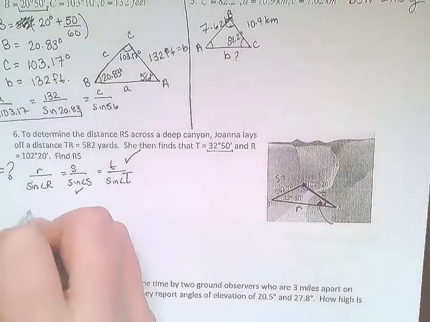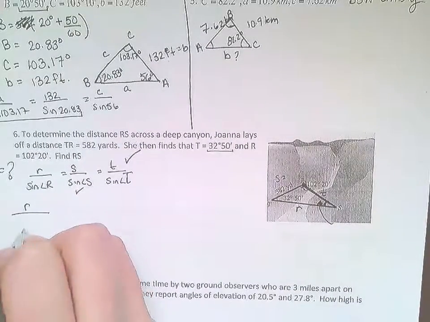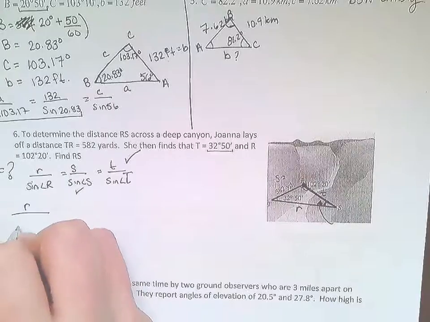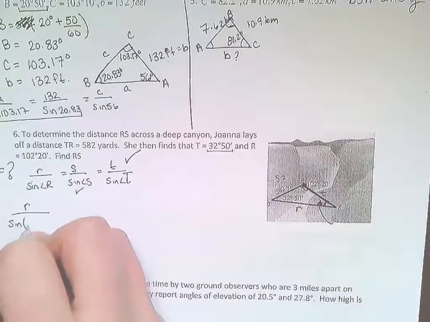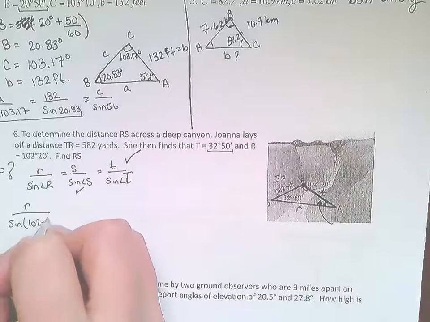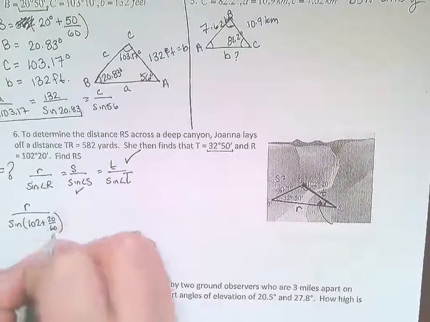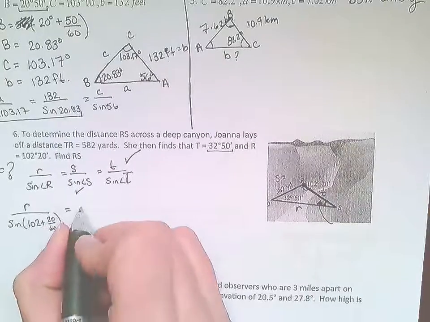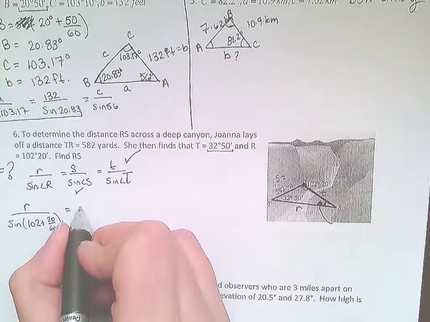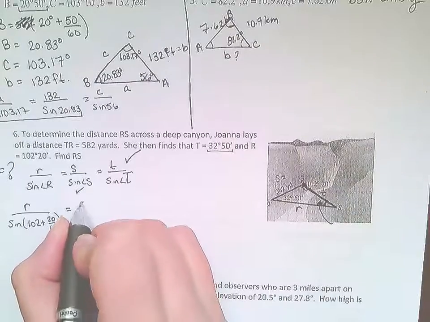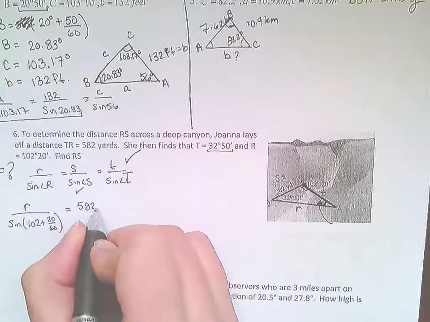So if I plug in all of my information, I don't know side R. I do know that angle R is 102 plus 20 over 60, and I do know side S, which is 582 yards.